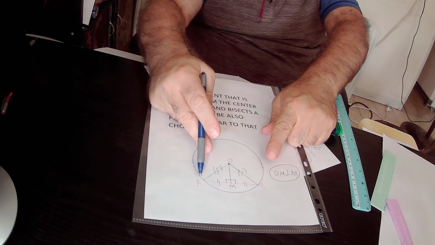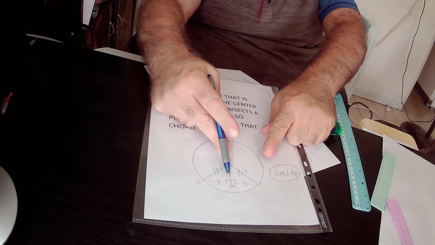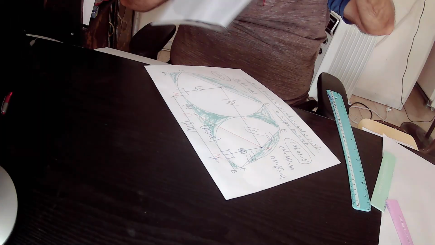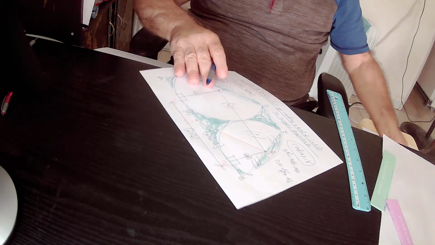If OM is perpendicular to AB, it means that this angle equals 90 degrees and this angle also equals 90 degrees according to this rule, rule 30. So I can implement rule 30 in our drawing. What happens in our drawing?